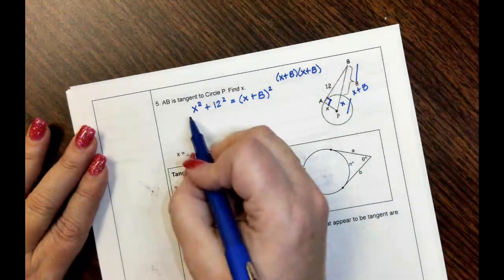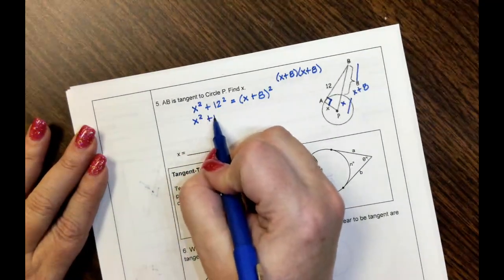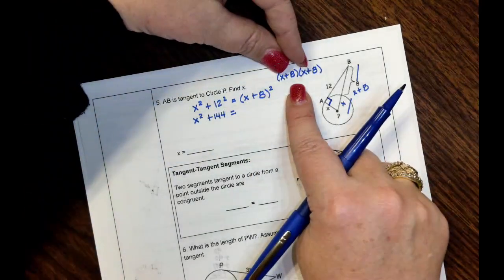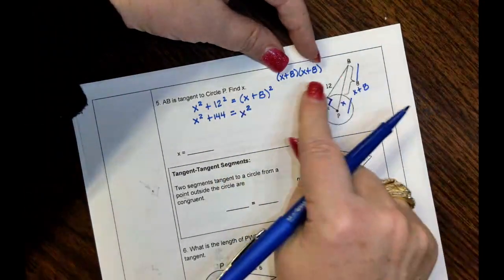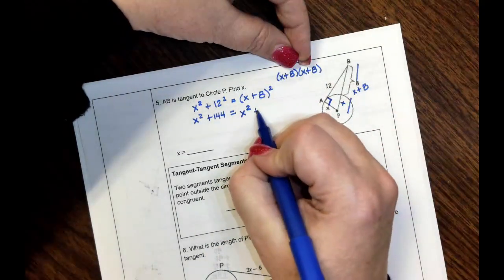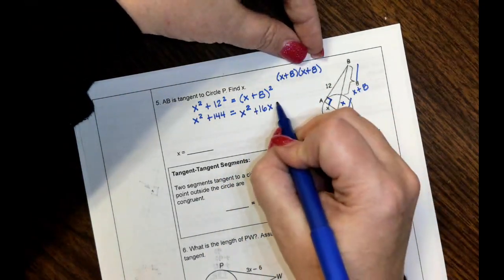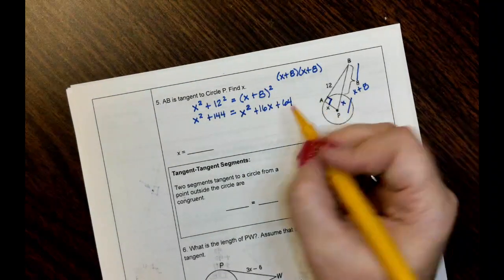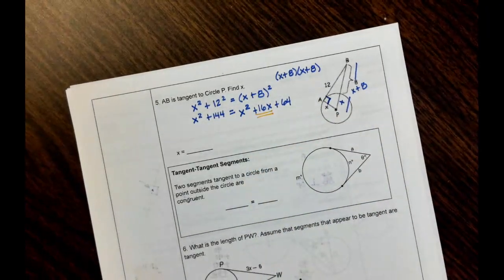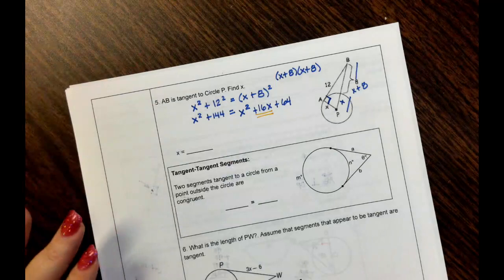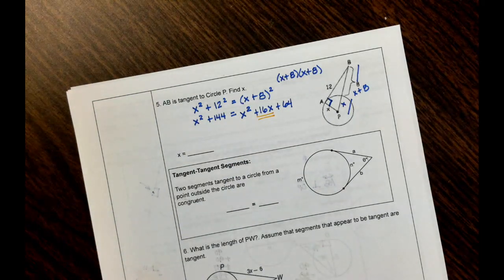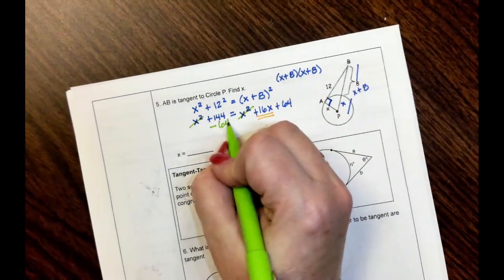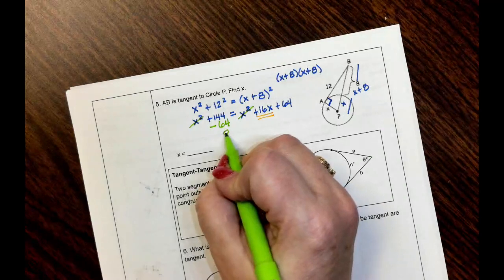Okay, so we have x squared plus 144 is equal to x plus 8 squared, which is x times x, and you've got 8x plus 8x, which is 16x, and then 8 times 8, which is 64. This is the part you'll forget. You'll do x squared plus 64, and you'll forget the 16x. Notice that the x squared and the x squared are going to cancel out when you collect your like terms from either side. So that's nice. They're going to go away. And now you just subtract your 64 from both sides. You get that 80 is equal to 16x.